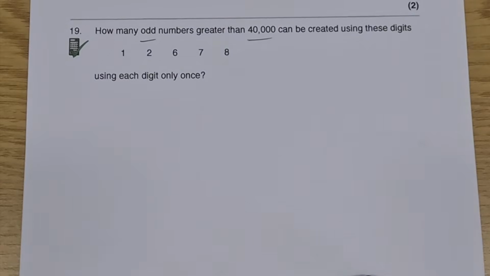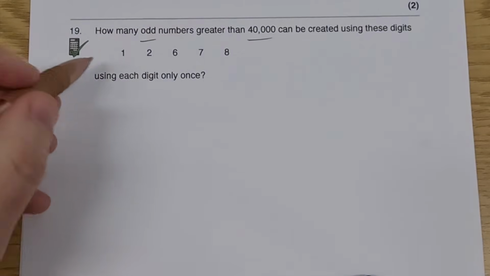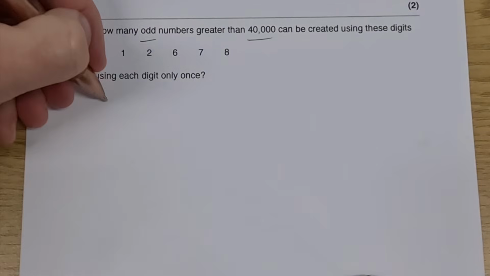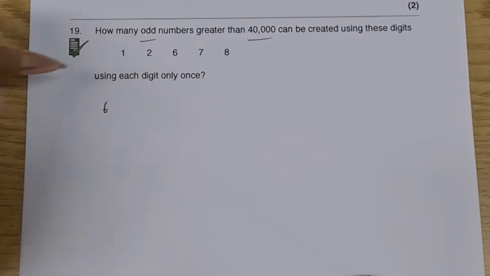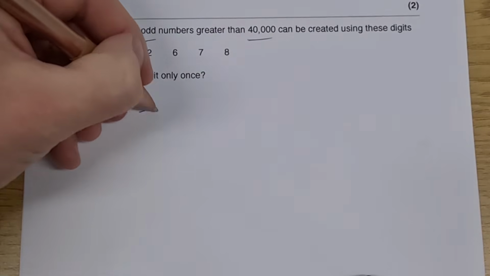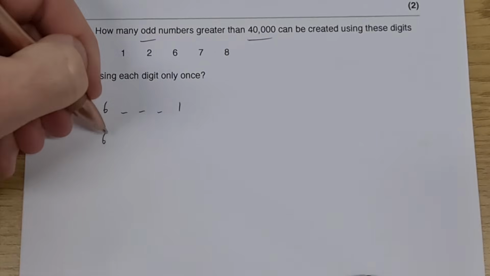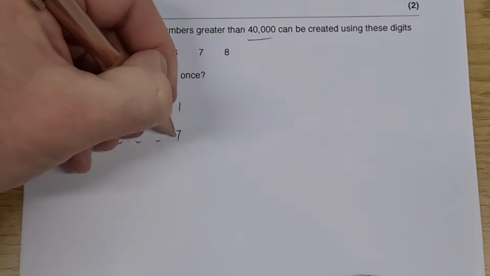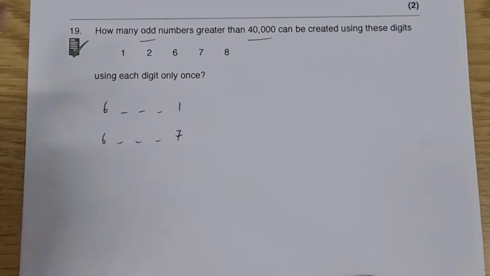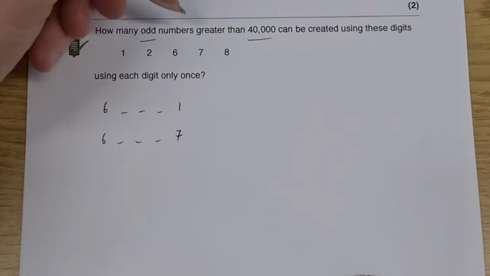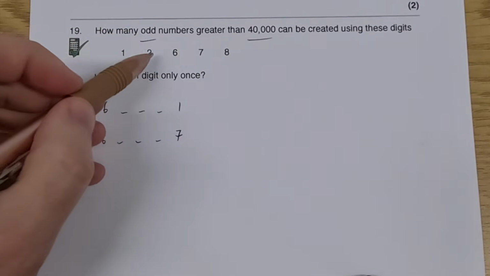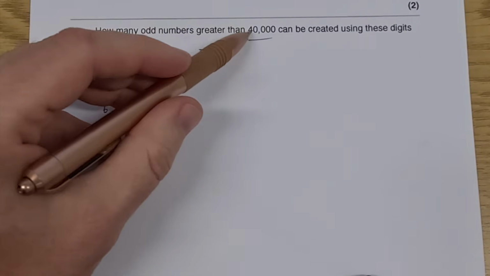What I'm going to do is start off by choosing one of the digits at the beginning. So I'm going to start off with choosing the 6 at the beginning. We can have numbers that start with 6, then blank, blank, blank, and it's got to be odd, so it could end in a 1, or it could be 6, then blank, blank, blank, and end in a 7. So those are the options with 6 at the beginning. We can't have numbers beginning with 2 or 1 because it's got to be greater than 40,000.